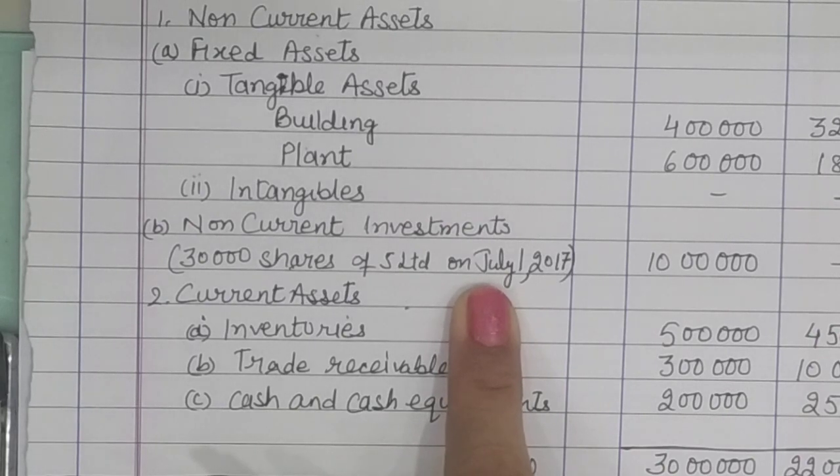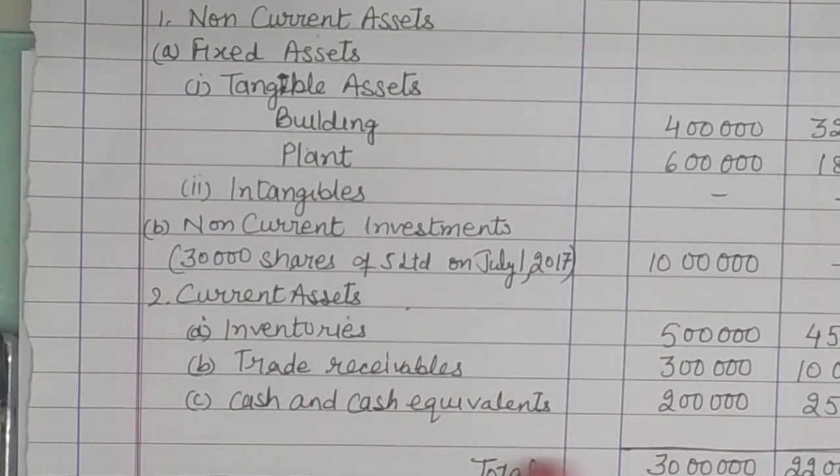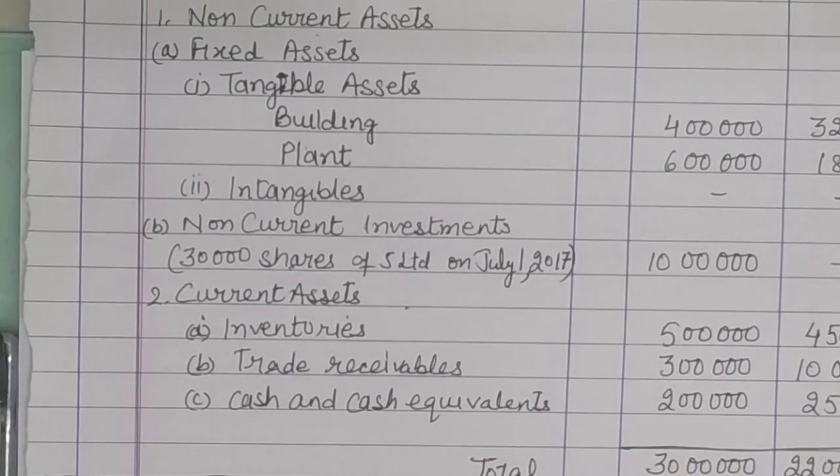Till now we are clear that if it is 1st July in the current financial year, 3 months fall in the pre, 9 months fall in the post period. Then you have inventories, trade receivables, cash and cash equivalent. This is just the simple information that we are given.